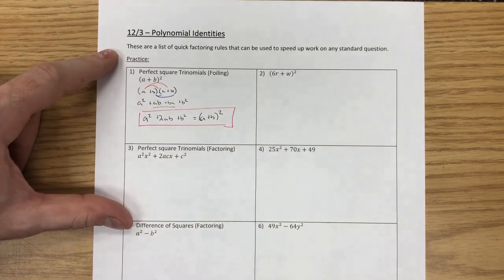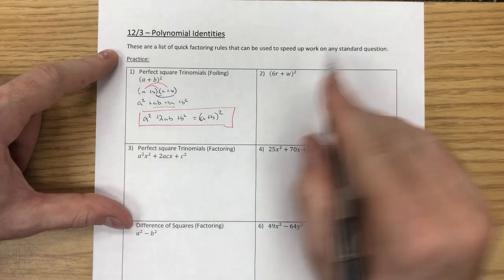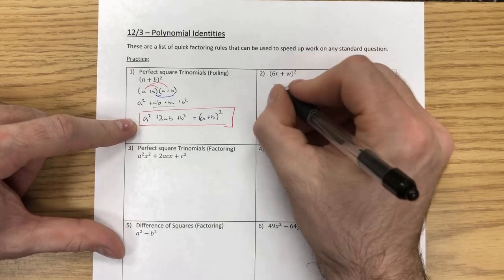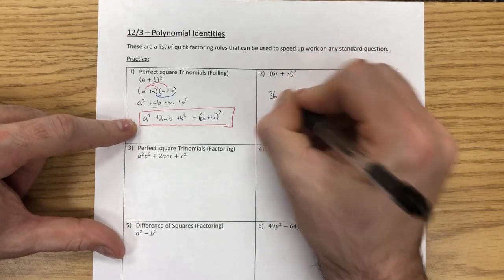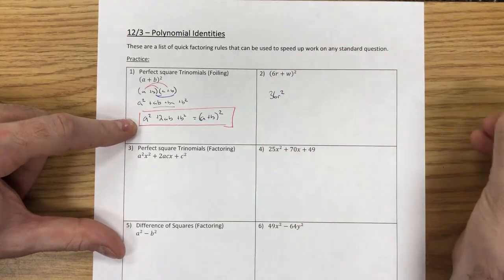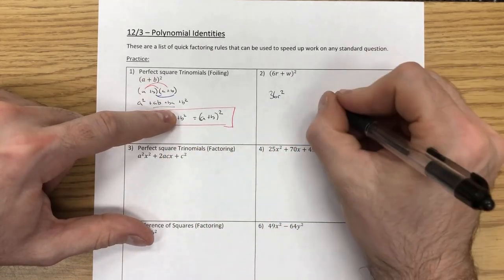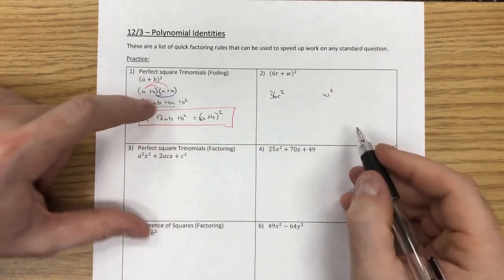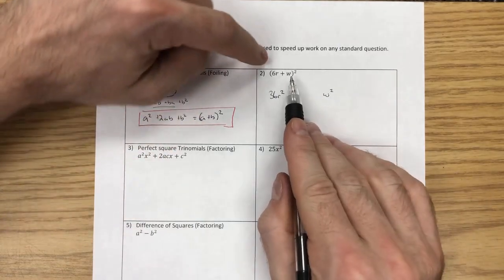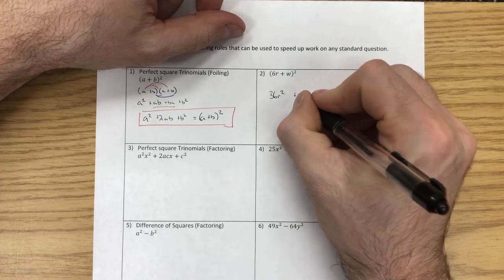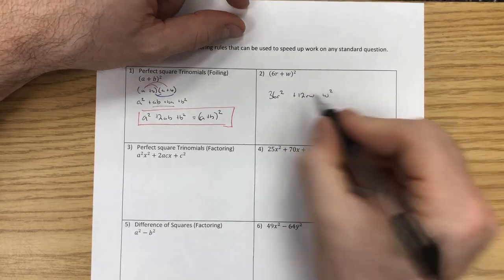So if we have a sample problem like this, without having to do any work, without having to show our steps, we can just say, hey, I'm going to square this first term. 6 squared is 36. R squared is r squared. I'm going to square the last term, so I'm going to get a w squared. And then in the middle, I'm going to multiply the two things together. 6rw times 2 is 12rw.